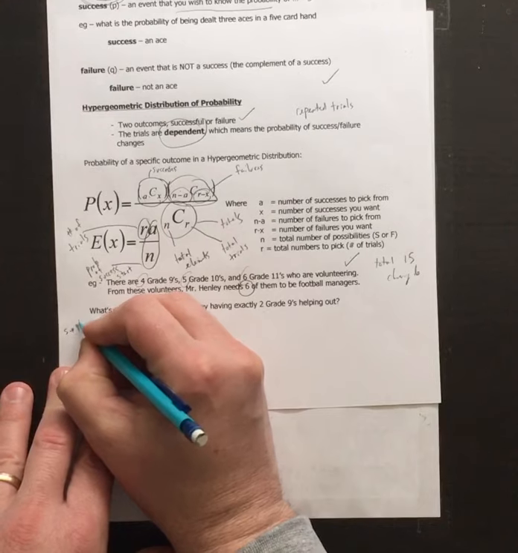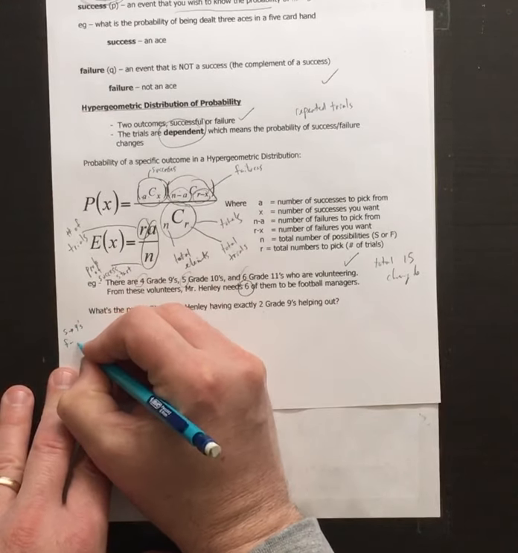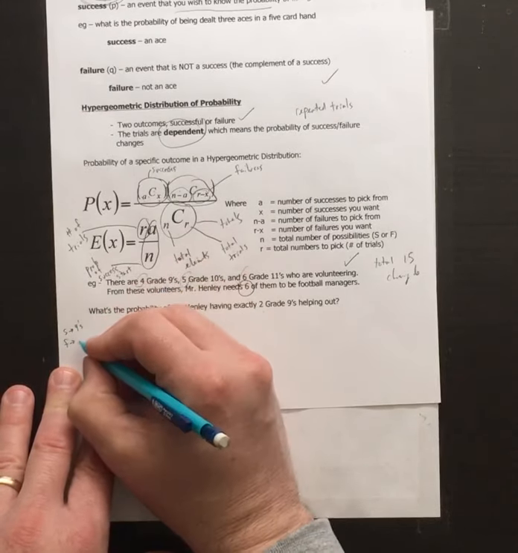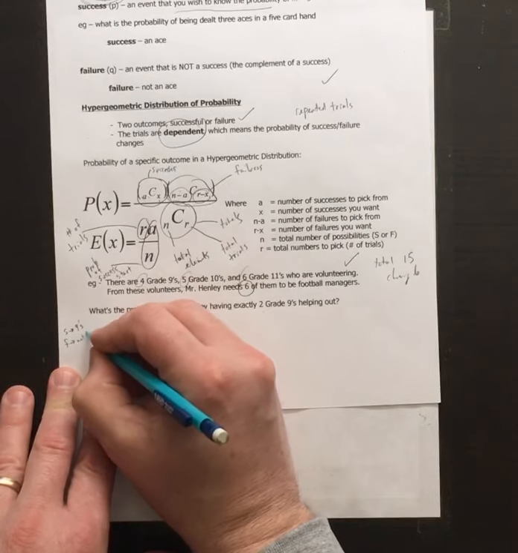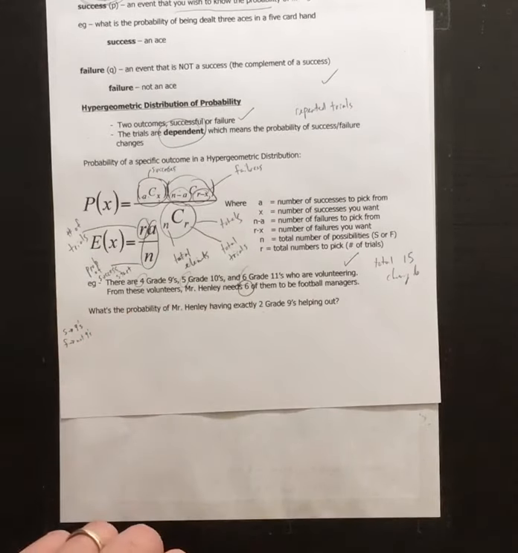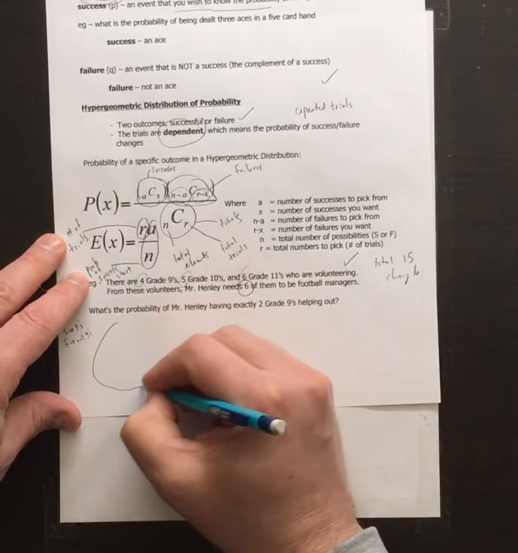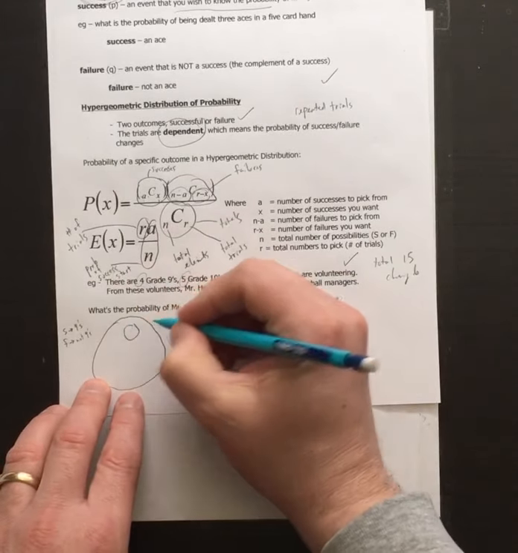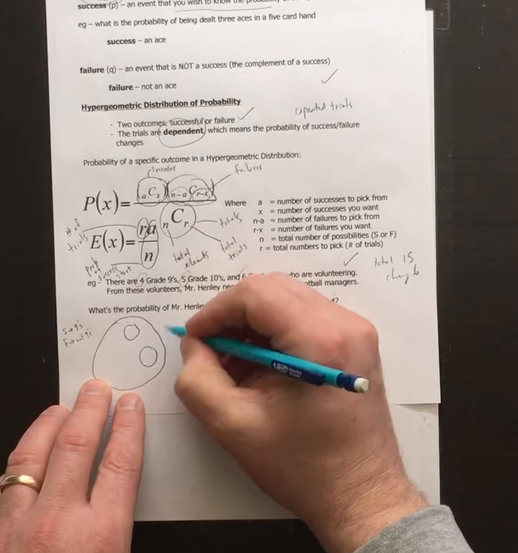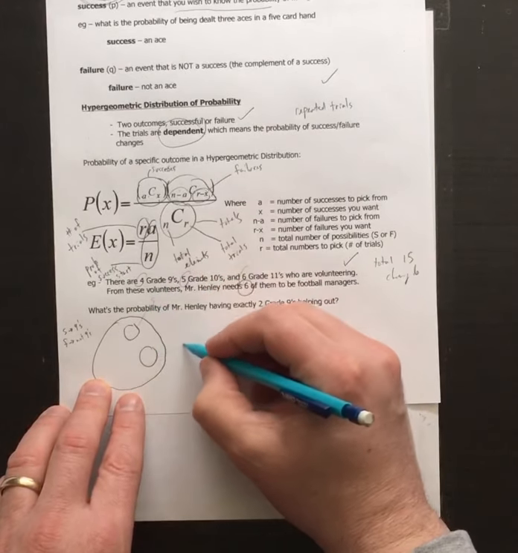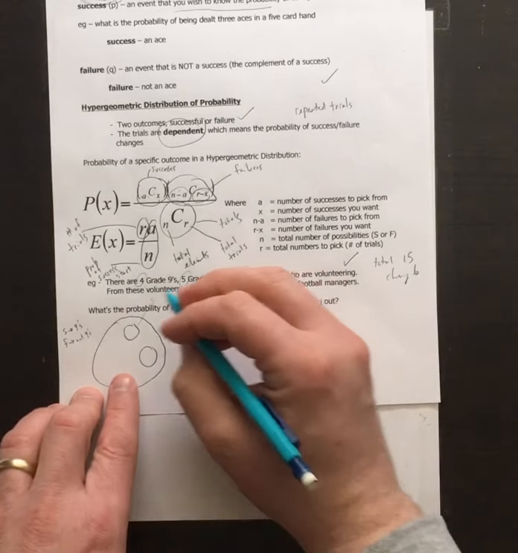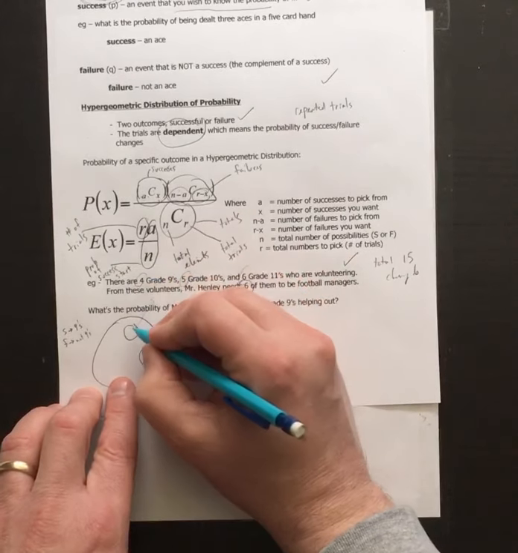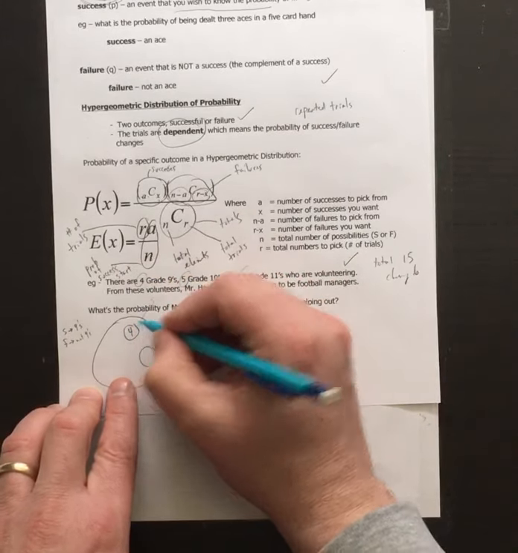So a success is going to be 9s. And a fail is going to be not 10s, not 11s, not 9s. Okay, so in this case, I usually tend to draw a little diagram, but you don't have to, but it's useful if you do. So you've got your successes, and then you've got your fails. And generically, it's always going to be success and always going to be fail. Now the successes are going to be the 9s. I have 4 grade 9s, so there's 4 grade 9s for my success pool.